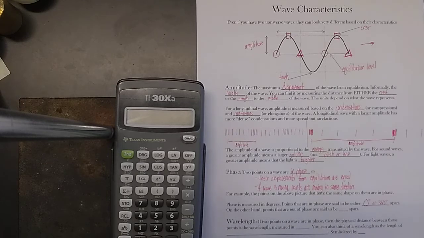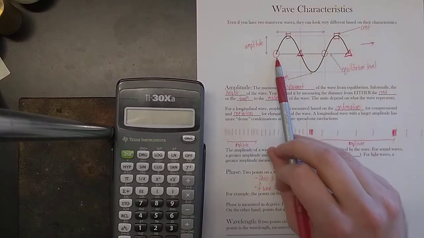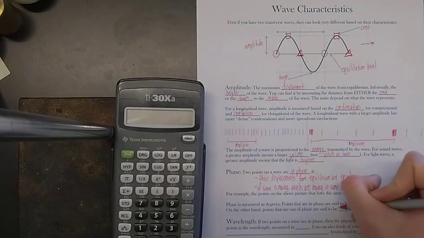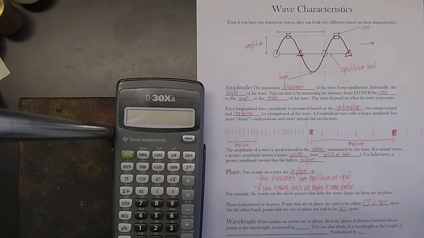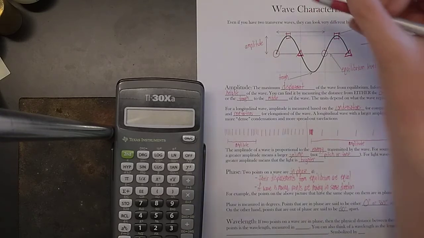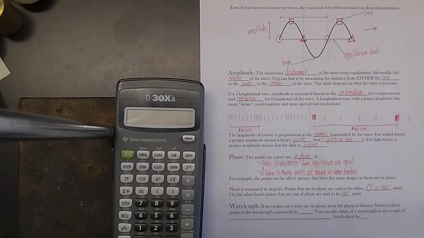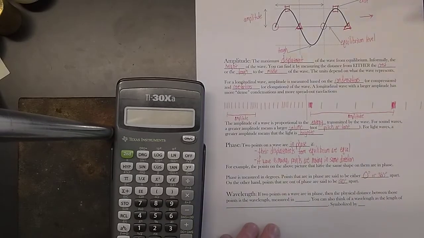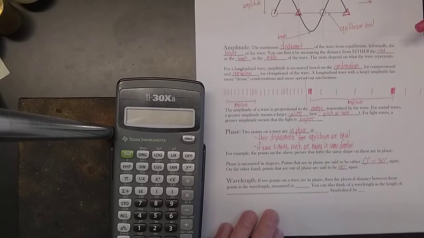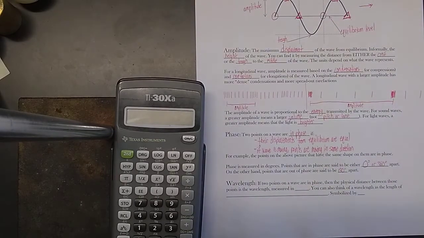If you have points that are exactly out of phase, such as our circle and our triangle, you would say that they are 180 degrees apart. Another example of out of phase, exactly opposite each other on the wave, would be a square and this trough down here. Now, phase really comes into play when we talk about wavelength. This is another way to understand phase differences. I think this fits together very nicely.